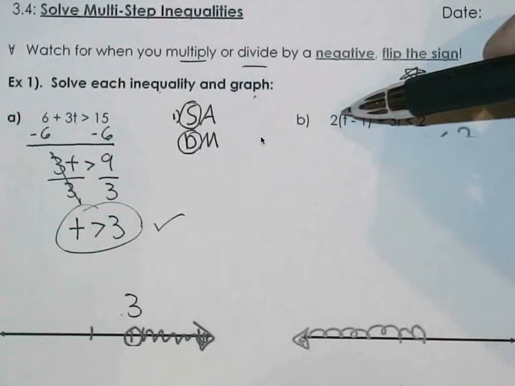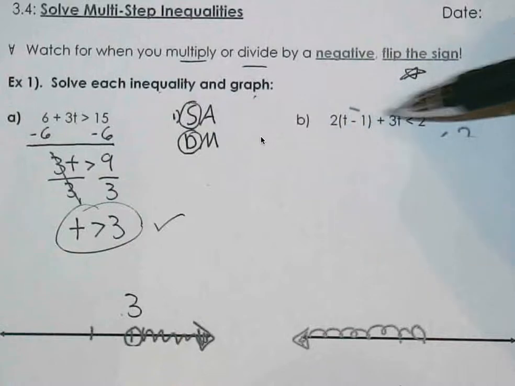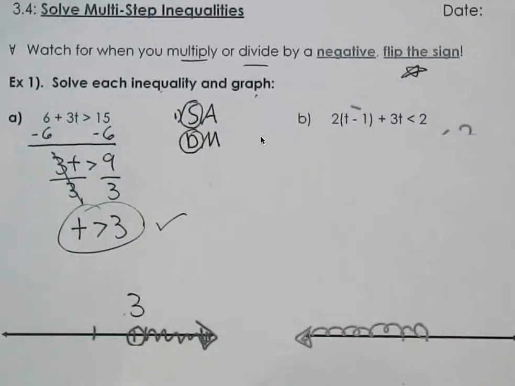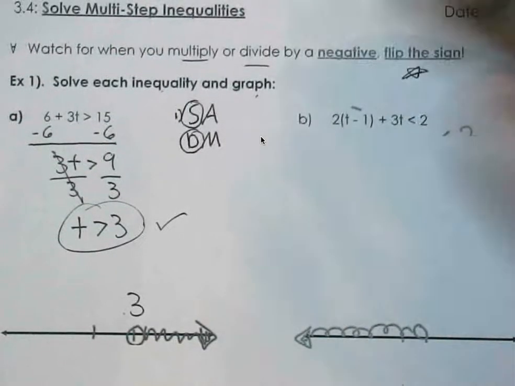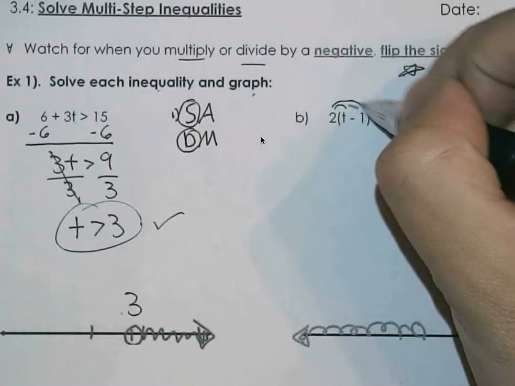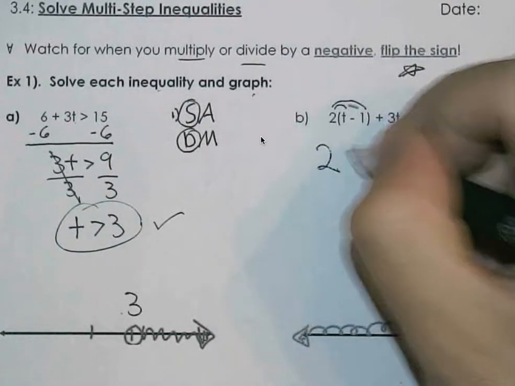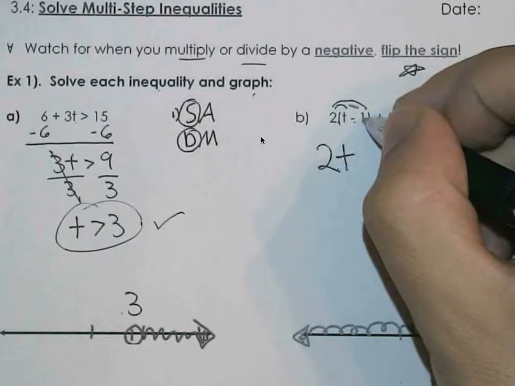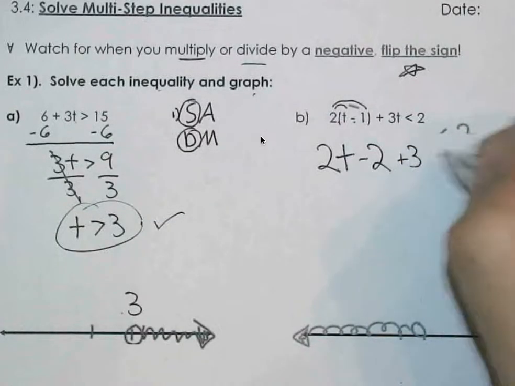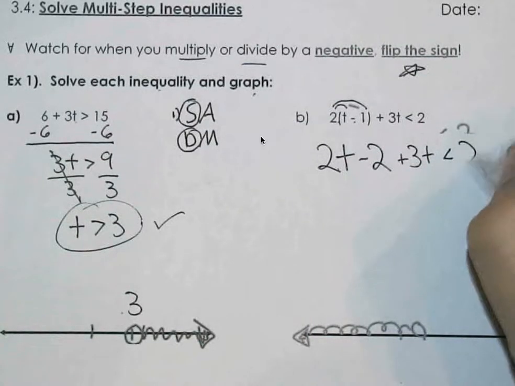With the next part, what's intimidating about this? We have 2 parentheses t minus 1 plus 3t less than 2. What's intimidating about this? I don't think much, but I definitely think that we should go about getting rid of the parentheses. So let's distribute 2 to t, get 2t. 2 to negative 1 gets us negative 2. Rewriting plus 3t and negative 2.